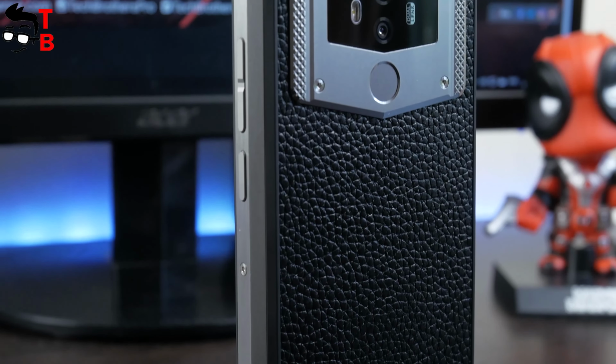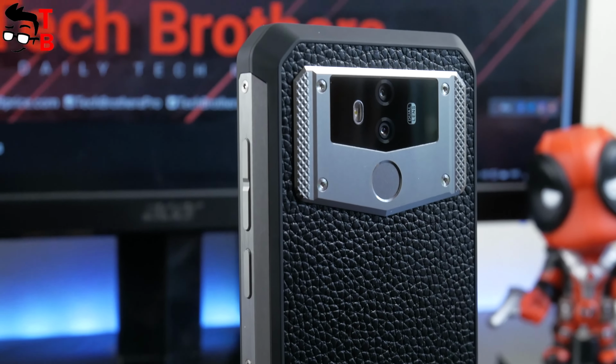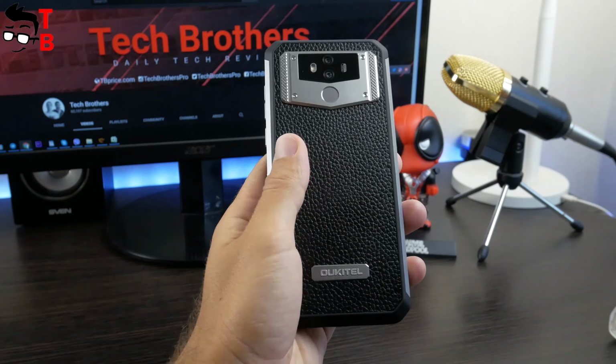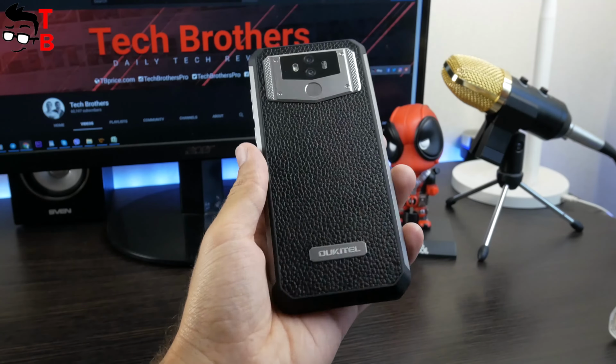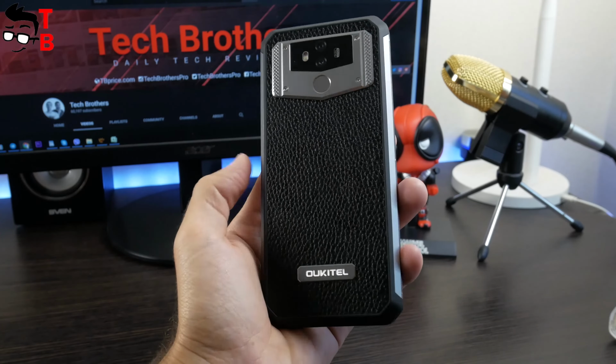Oukitel K12 has good camera for budget phone, but it costs $250. This is not a budget smartphone at all. I can say that the camera is not very good for this price.